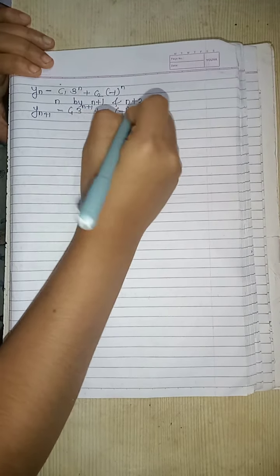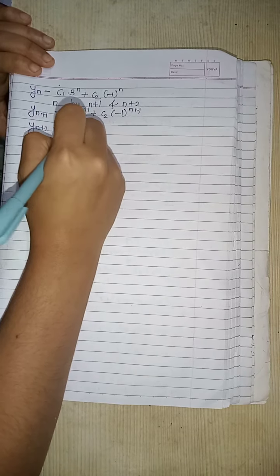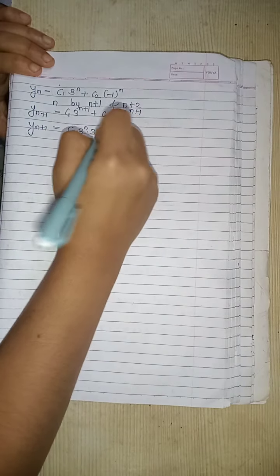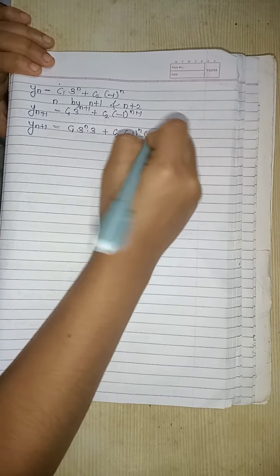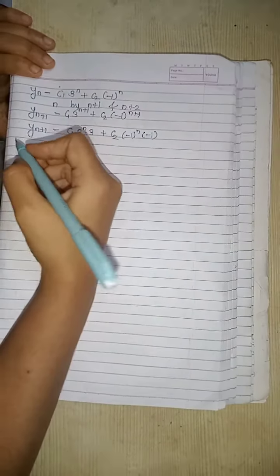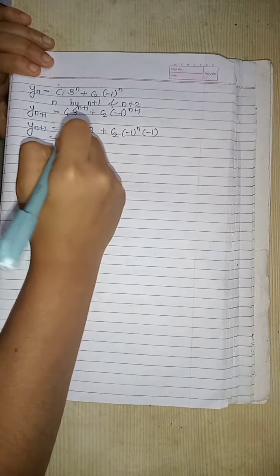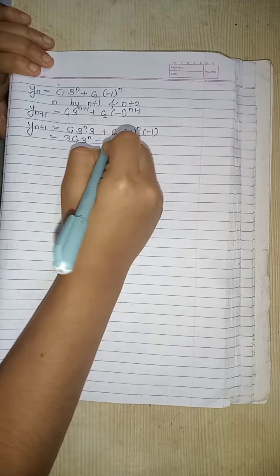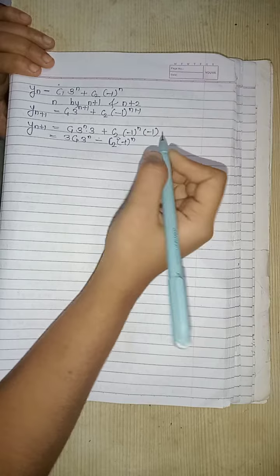Rearranging, yn plus 1 equals c1 into 3 raised to n into 3 plus c2 into minus 1 raised to n into minus 1. So the coefficients of 3 raised to n and minus 1 raised to n are 3c1 and minus c2.